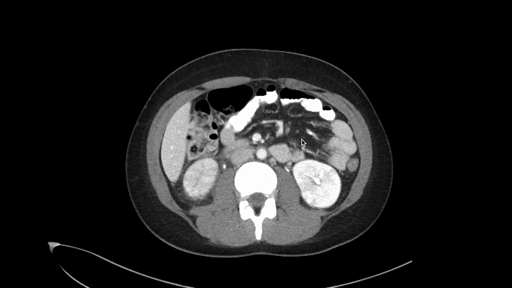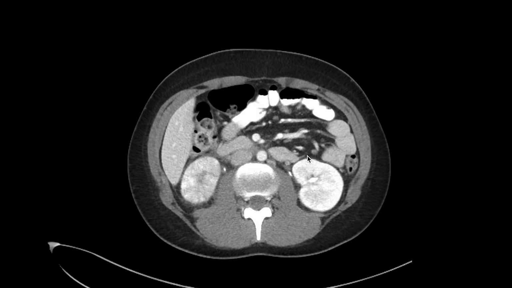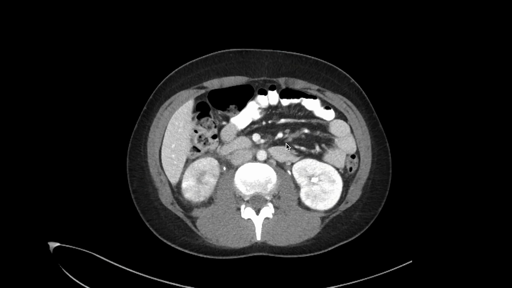How can you tell if a lymph node is abnormal? Well, we generally measure lymph nodes in the abdomen and pelvis in short axis, which means the shorter dimension. So for example, for this tiny node here, we wouldn't measure it from this side to this side, we would measure it from posterior to anterior, and this is a few millimeters. It's a normal lymph node.